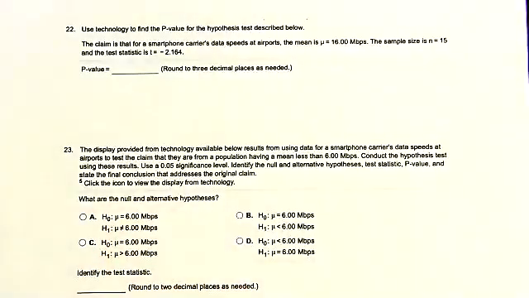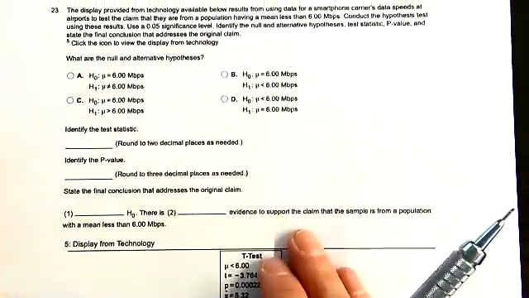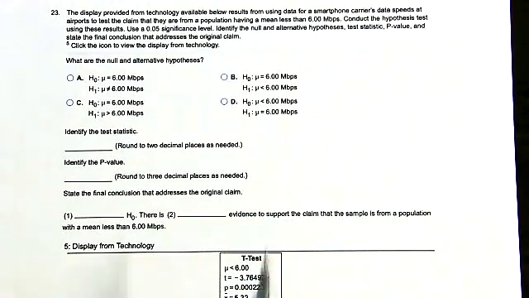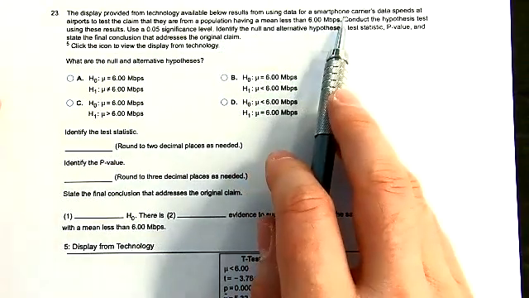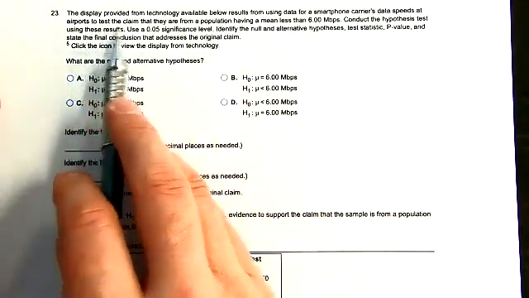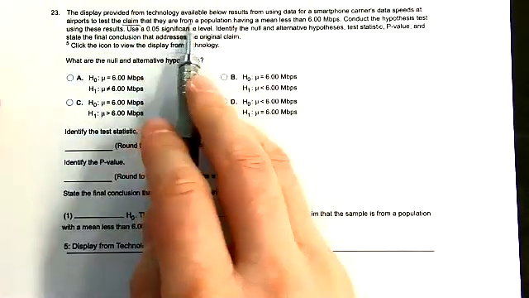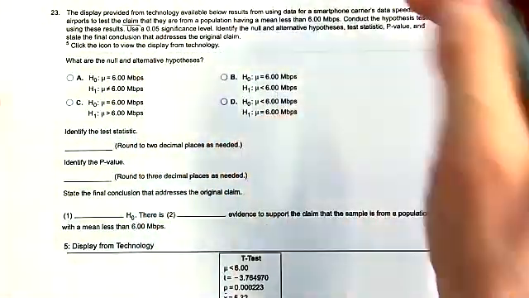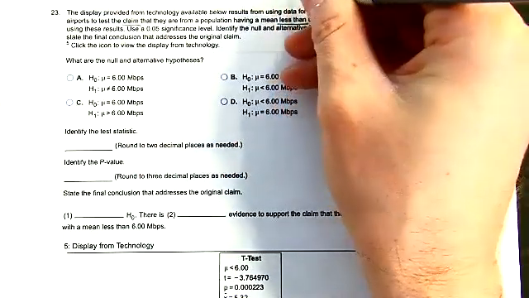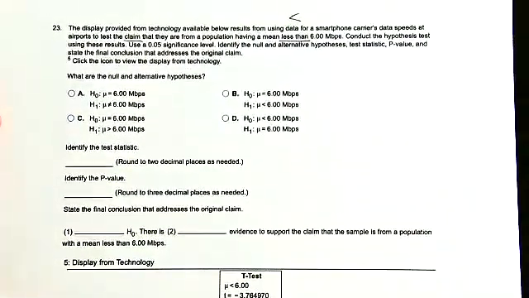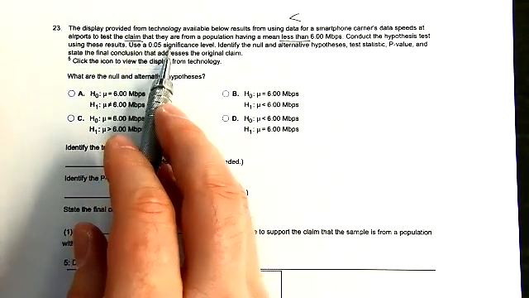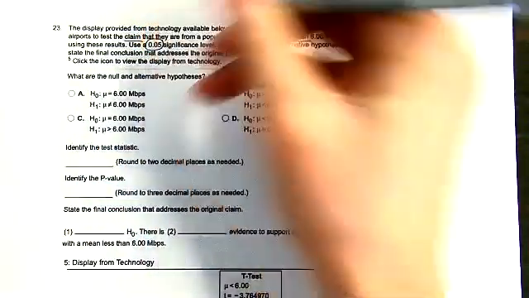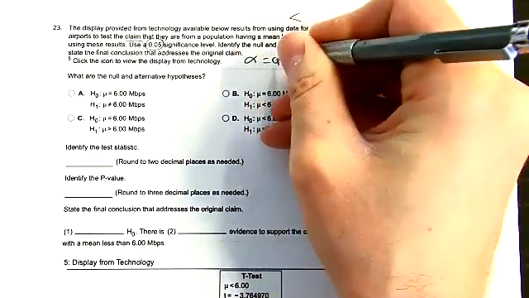Okay, 22, I'm actually going to skip and come back to it. So let's go to 23 for now. The display provided from technology below results from using data for a smartphone carrier's data speeds at airports to test the claim that they are from a population having a mean less than 6. So less than is the less than symbol. Conduct the hypothesis test using these results. Use 0.05 significance level. So this tells us alpha is 0.05.